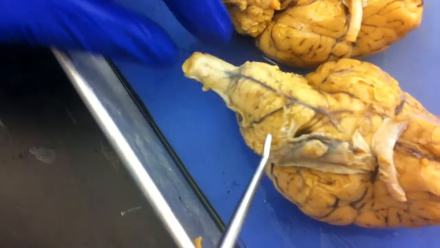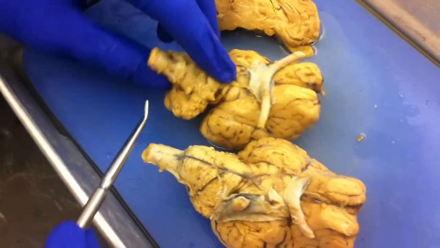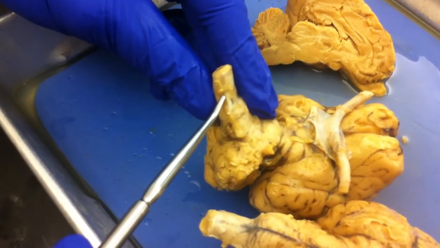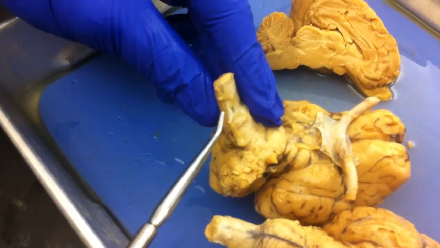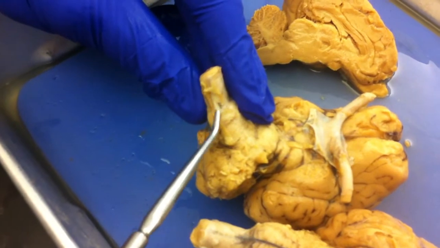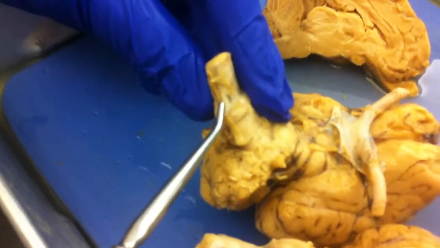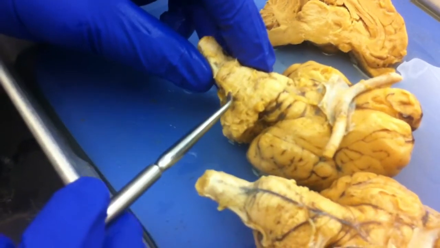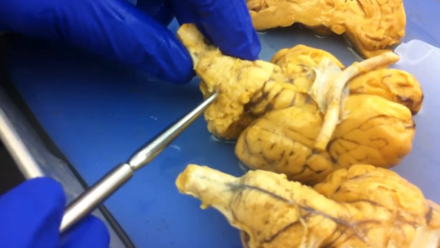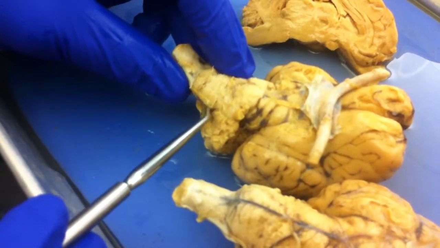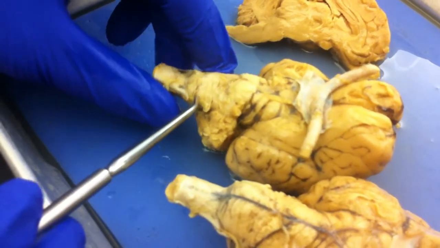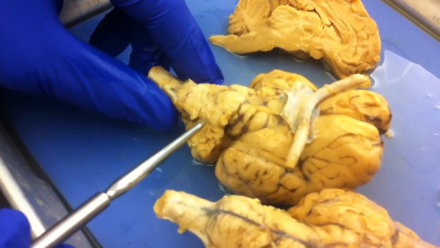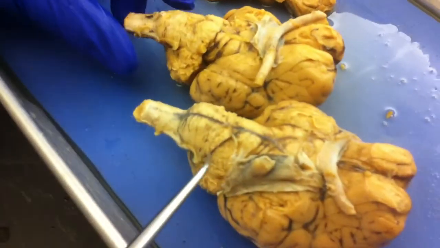Yeah. And then on this brain you can see the vagus nerve going all the way down along the spinal cord, and the accessory or the spinal accessory nerve, the one that's a bit wider, and it is right above the vagus right there. And then that is the glossopharyngeal nerve, and it's kind of coupled up against the vagus. Vestibulocochlear should be here, but it's not present on either of these brains.